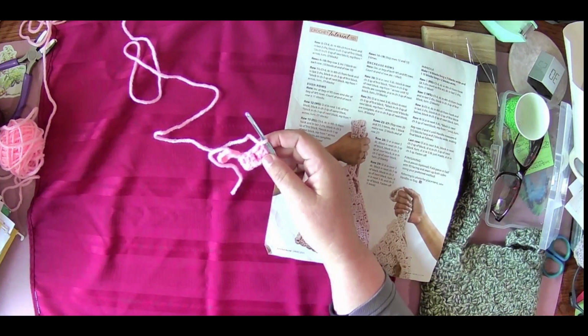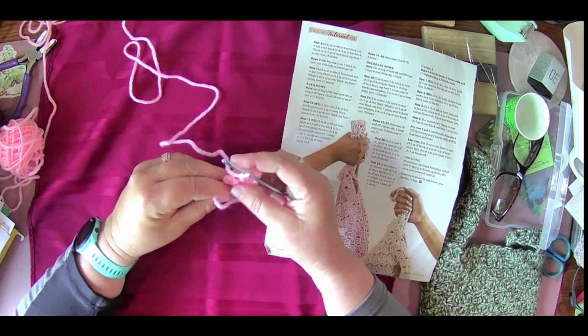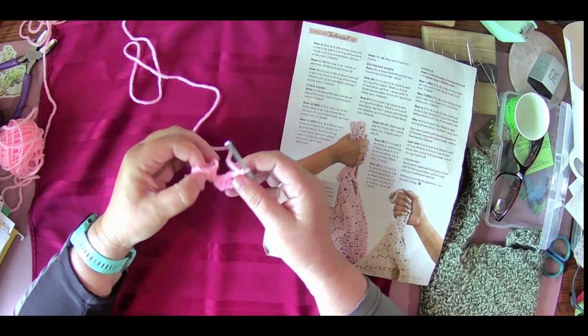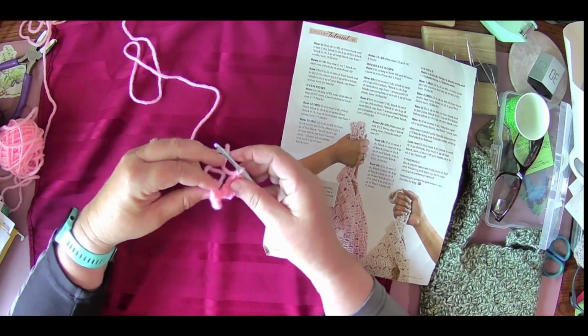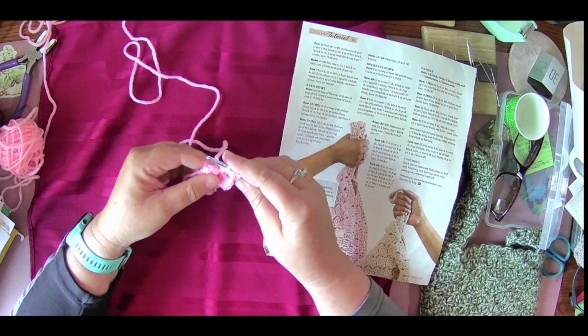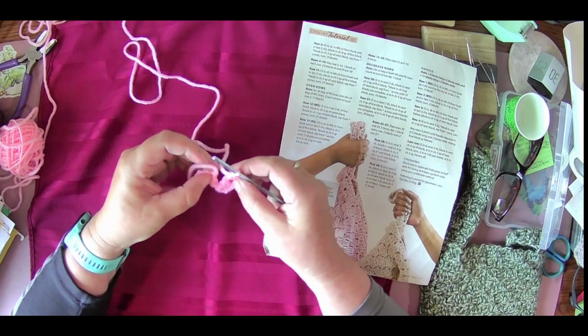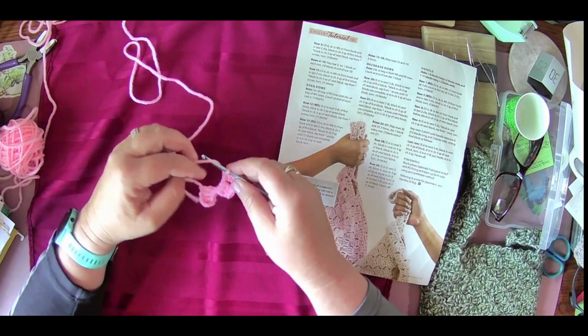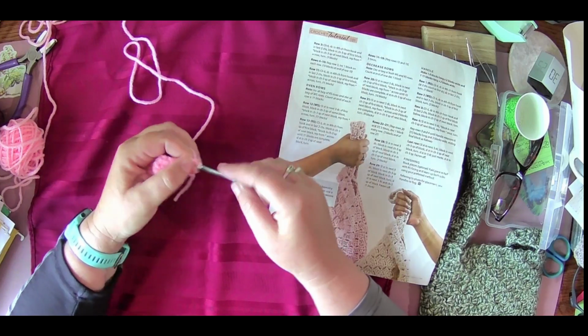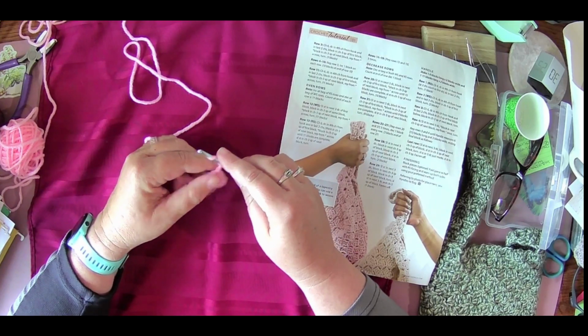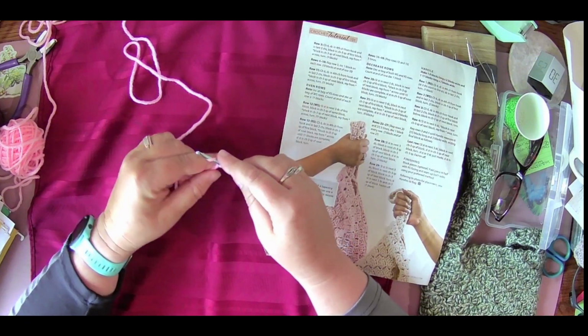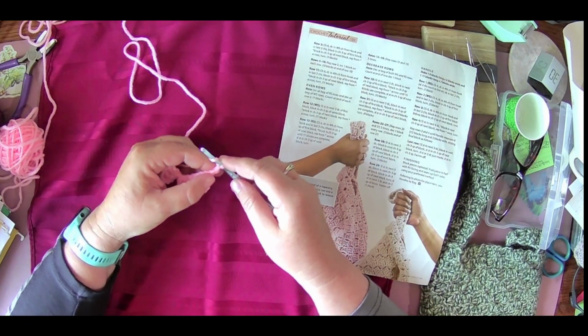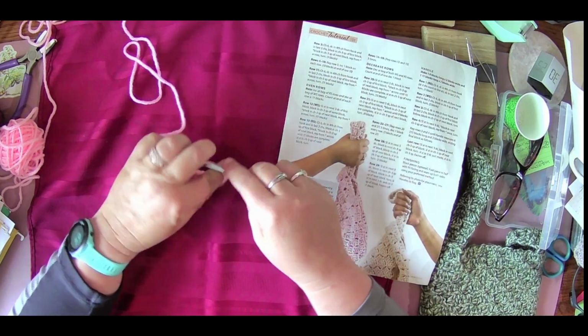Now I'm going to do what? Chain 6. Ooh, well, no, even if I had chain 6 back there, I'd have still had 1, 2, 3, 4, 5, 6.